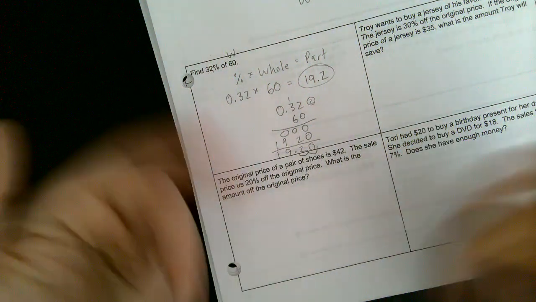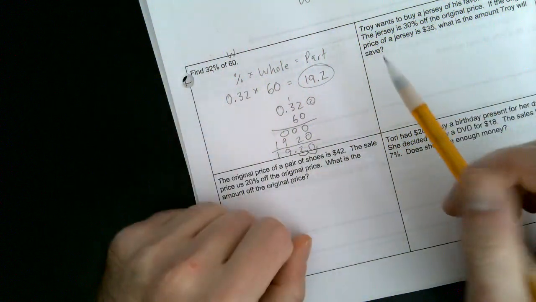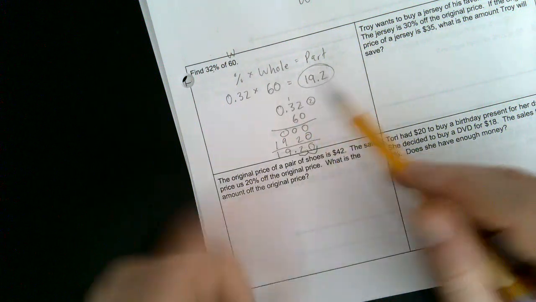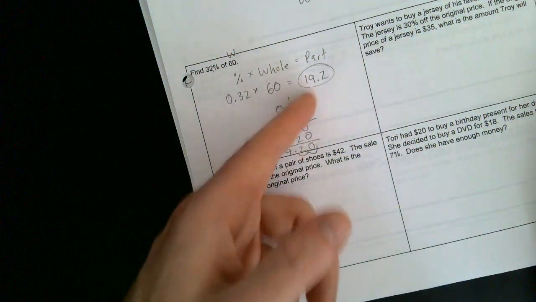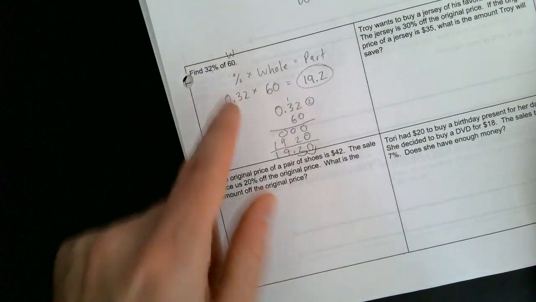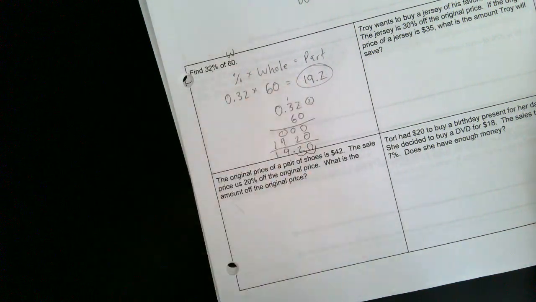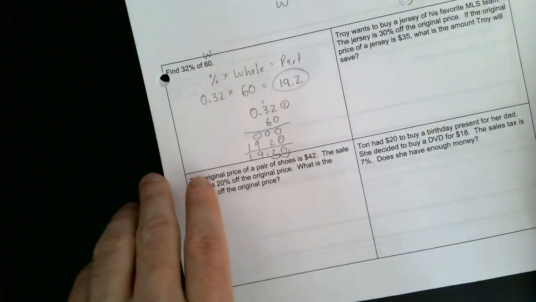Nice. So it's less than half. 32% would be less than half because 50% would be half. So it'd be less than 30, which makes sense. It'd be 19.2. So again, this method is good to use when you know you have the percent and the whole and you're looking for the part and the numbers are kind of tricky.